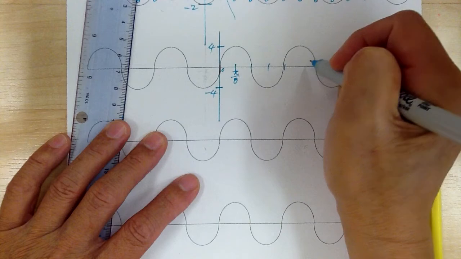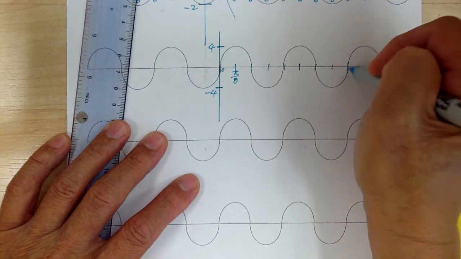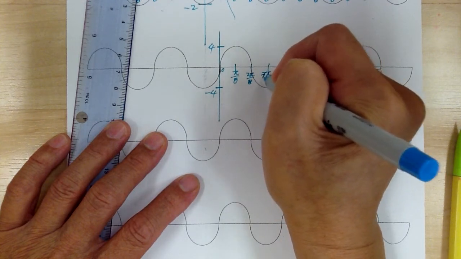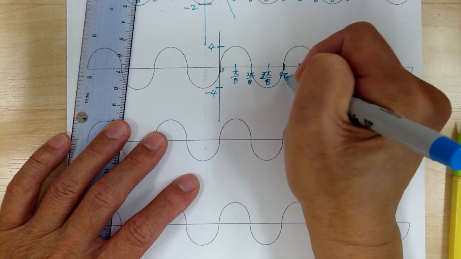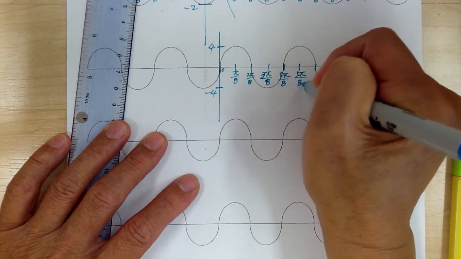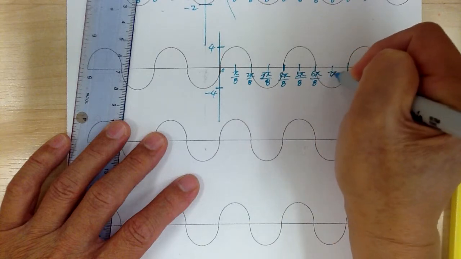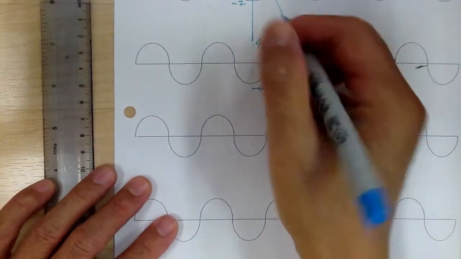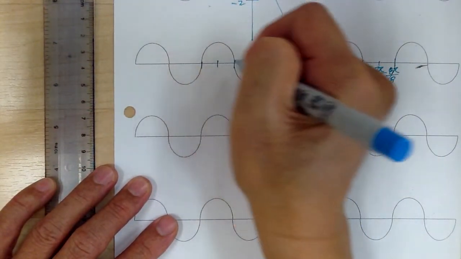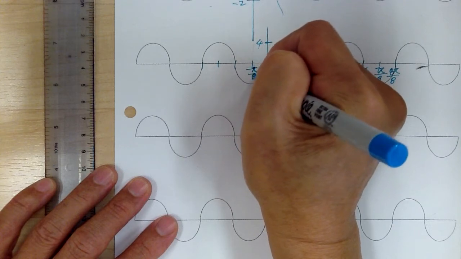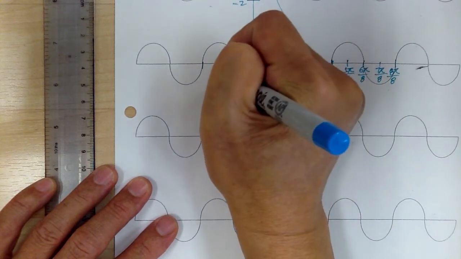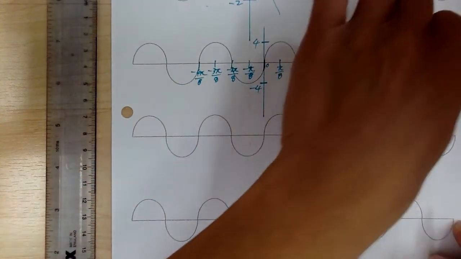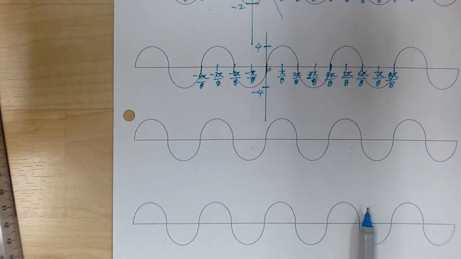2, 3, 4, 5, 6, 7, 8. So I have to go all the way up to 8. So 2 pi over 8, 3 pi over 8, 4 pi over 8, 5 pi over 8, 6 pi over 8, 7 pi over 8, 8 pi over 8. Then I have to go this way, go to negative 4. So 1, 2, 3, 4. So negative pi over 8, negative 2 pi over 8, negative 3 pi over 8, negative 4 pi over 8. And that takes us through number 26.